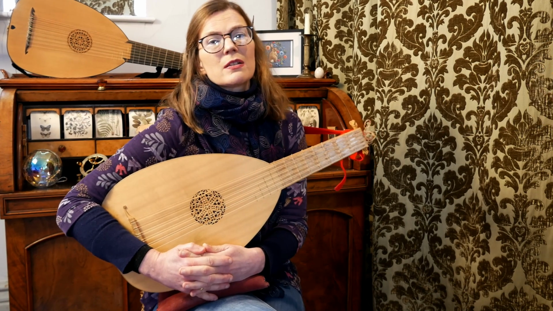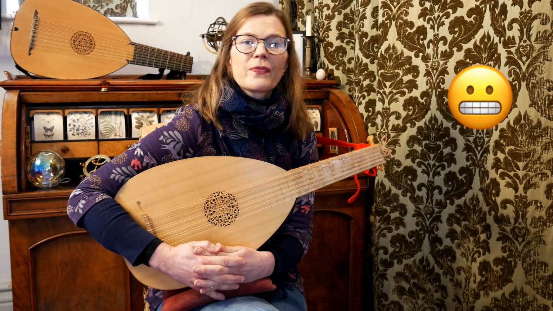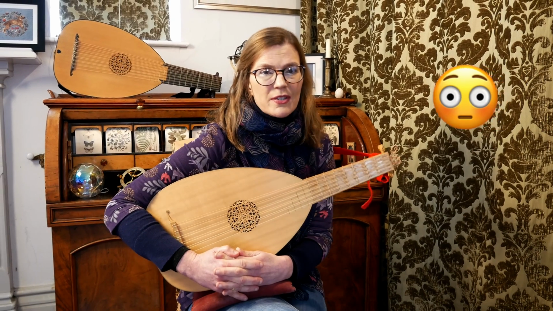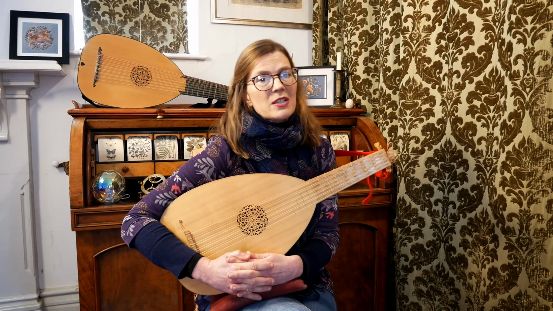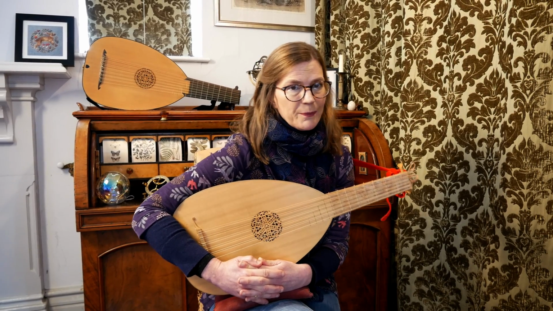There are two reasons why I'm nervous about this. Firstly, I don't speak German, so my pronunciation is going to be laughable. Secondly, I'm going to have to explain the fundamentals of mid-16th century German tablature, which is enough to send anyone into a mild state of shock. So with this as my starting point, I'm going to dive in.